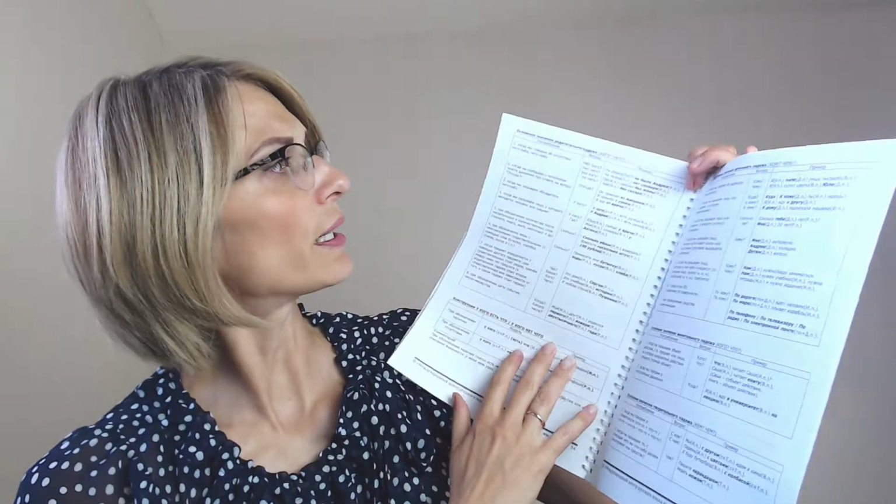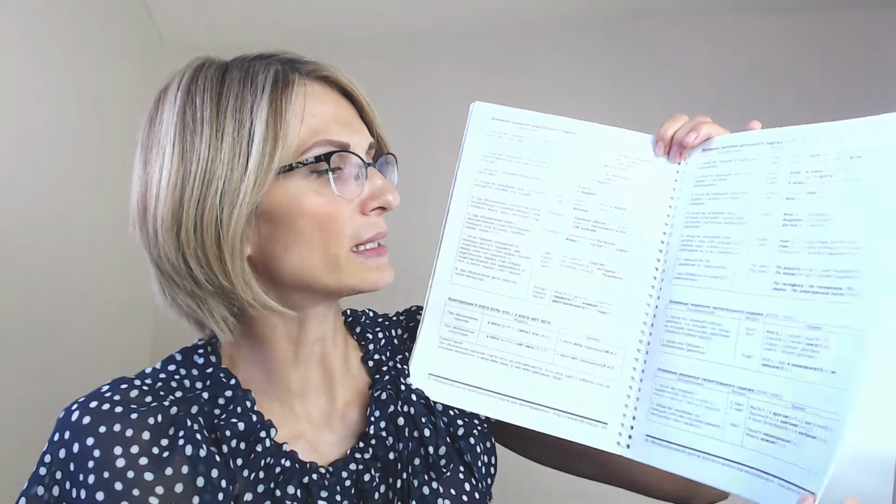So what people do, they take out these huge tables and huge charts and start diligently learning all the forms. Okay, look at this. They study all the forms of the genitive case, the dative case, all the forms. They learn to decline adjectives and possessive pronouns.